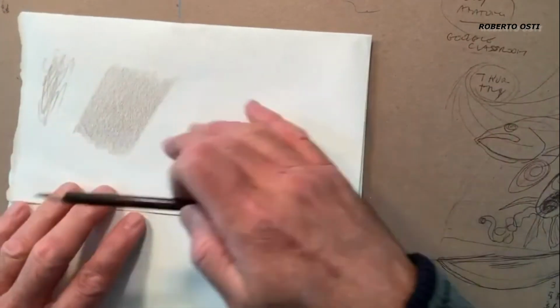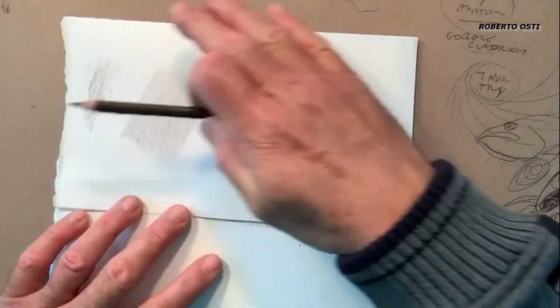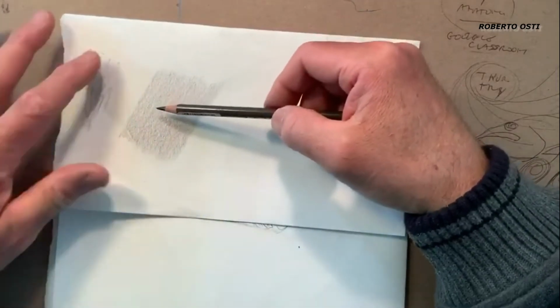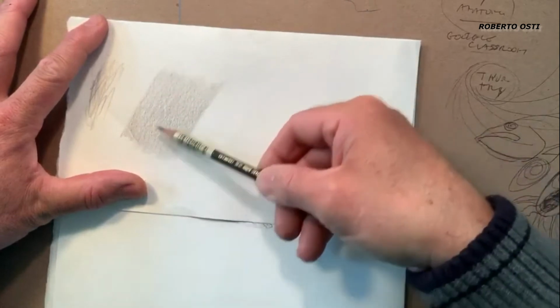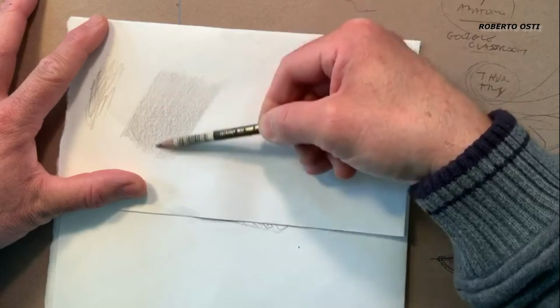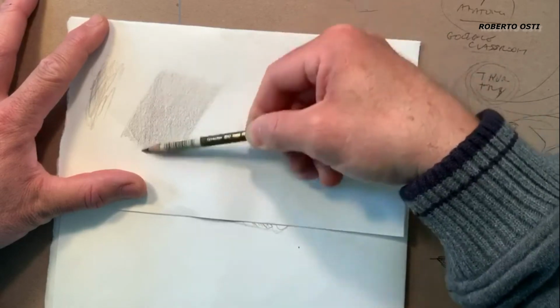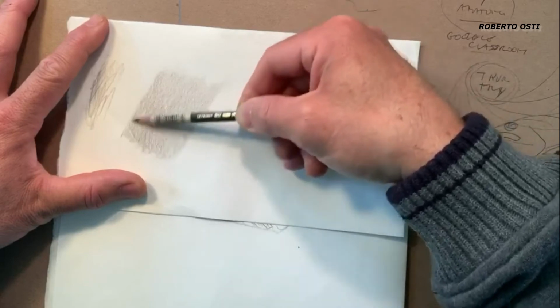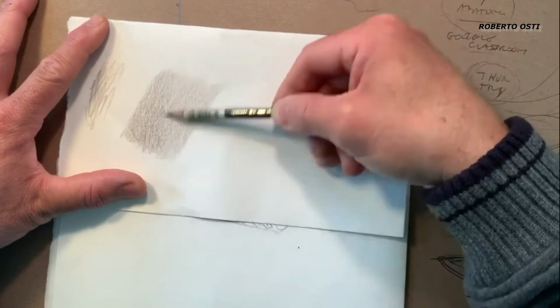So I have a homogeneous area of value here, right? And if I want to make it darker, I just, maybe from this angle in here, change slightly direction, right? I change slightly direction here, and now I have another area of value on top of the previous one, which makes it slightly darker.